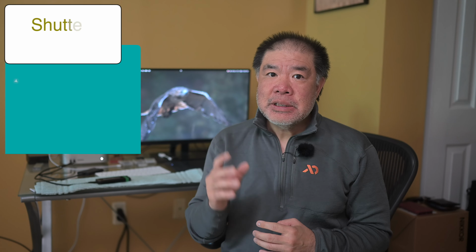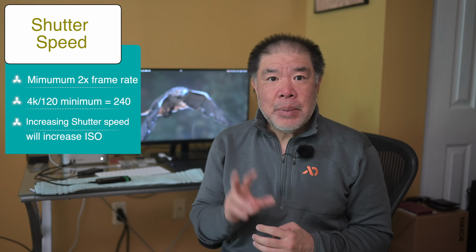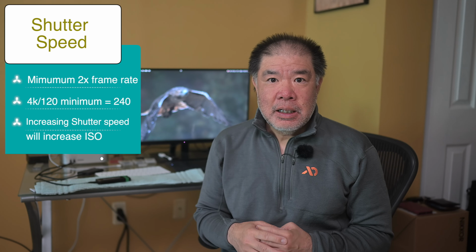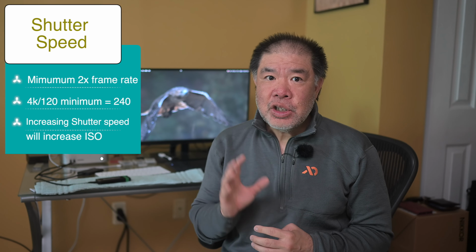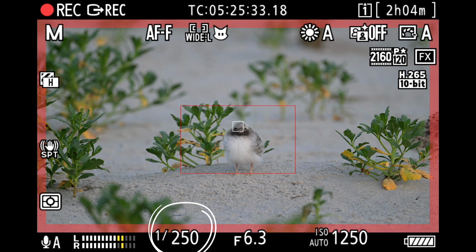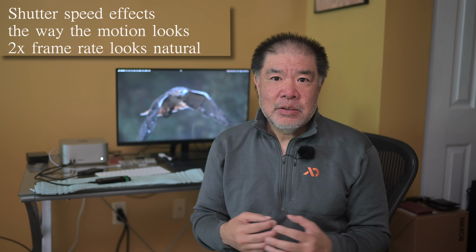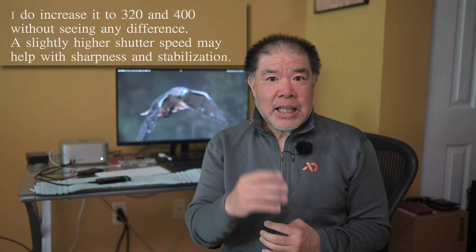Okay, now let's talk about the shutter speed and what that should be set to. The shutter speed should be set to minimally 2 times the frame rate. So if I'm shooting 4K 120 frames, the shutter speed will calculate to be 240. So in camera, you would set it to at least 250 because that's the closest to 240 that's available on the Z9. Do I change that number? Yes, but I'll talk about this later.